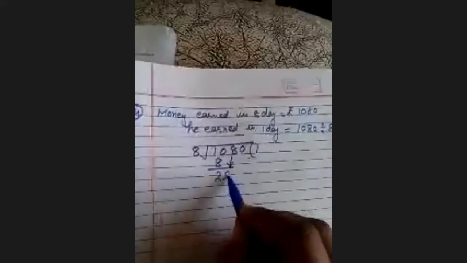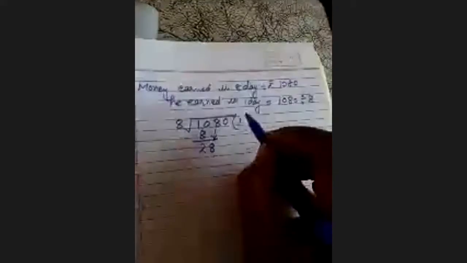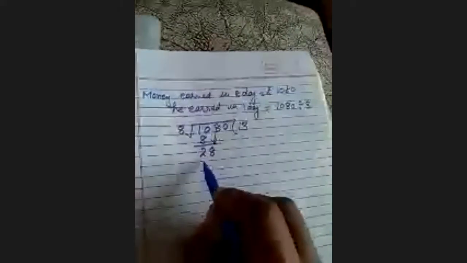First method 8. 10 minus 8, 2. Next is it is 8. Now we'll divide by 3. 24. 28 minus 24 is 4.